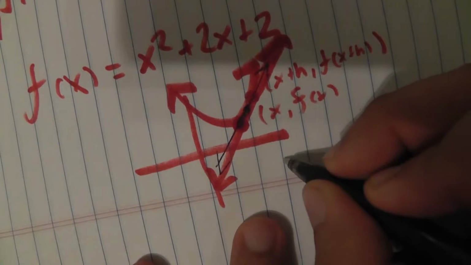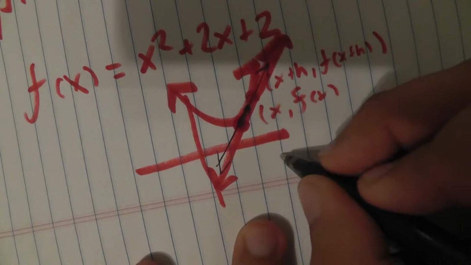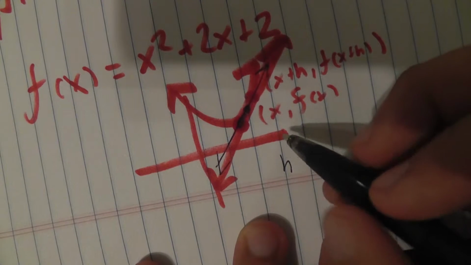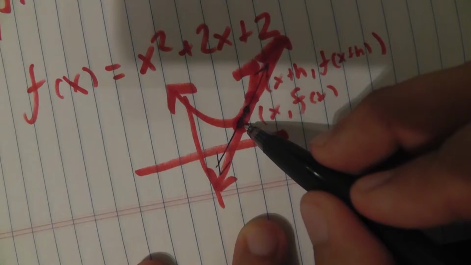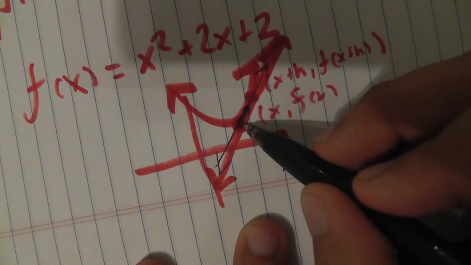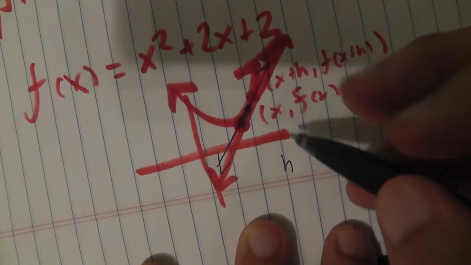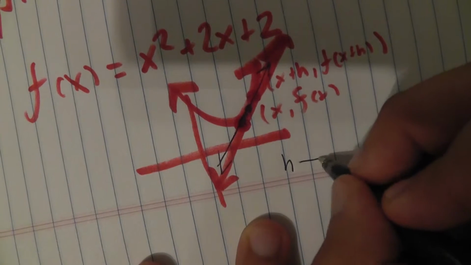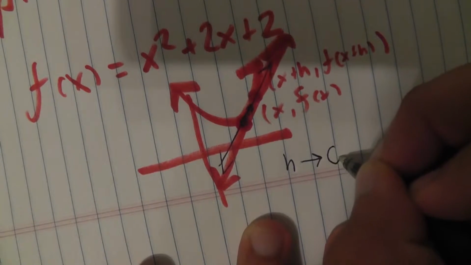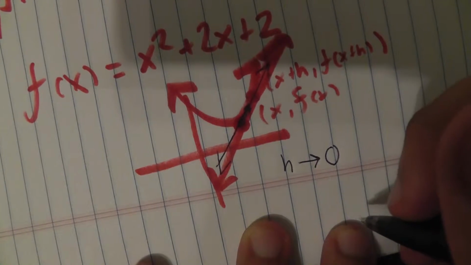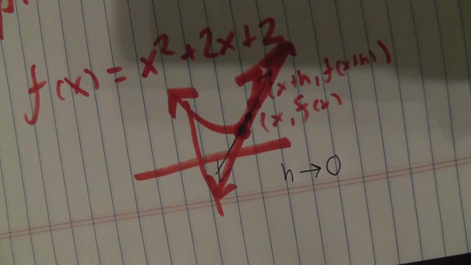So in this case, h, which is the distance between our x value and our other point, is going to become so small that it's going to tend to 0. It's going to eventually approach 0.